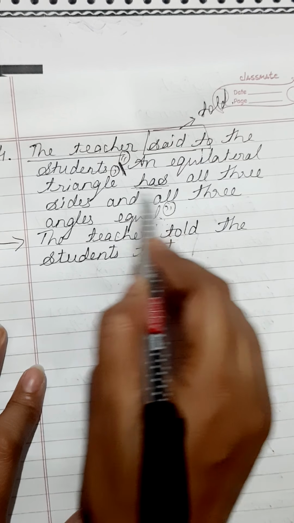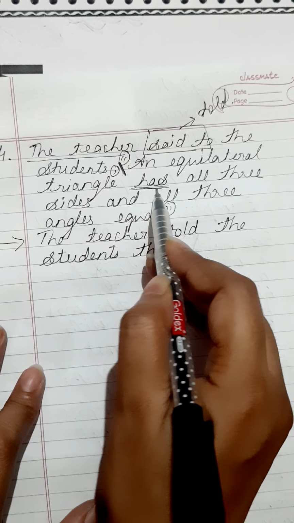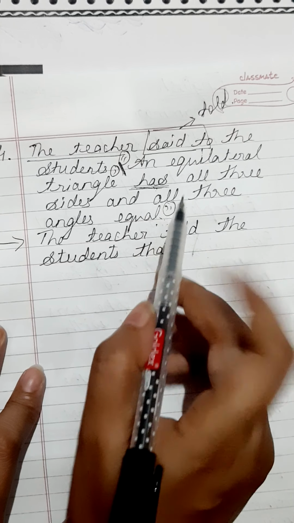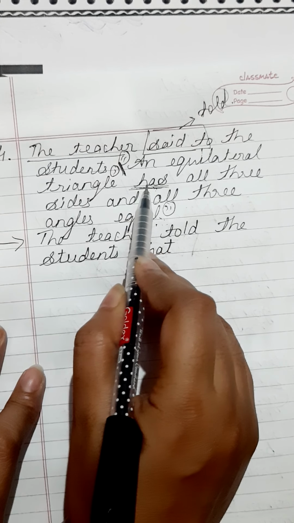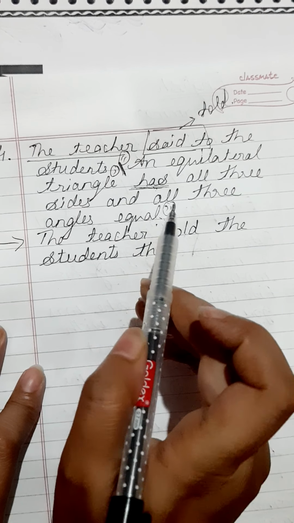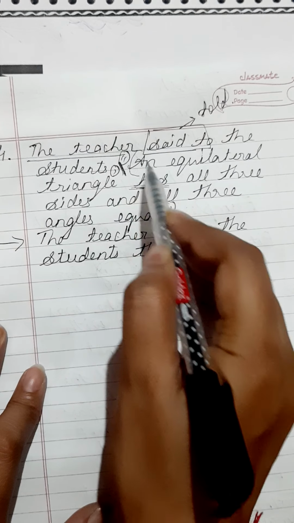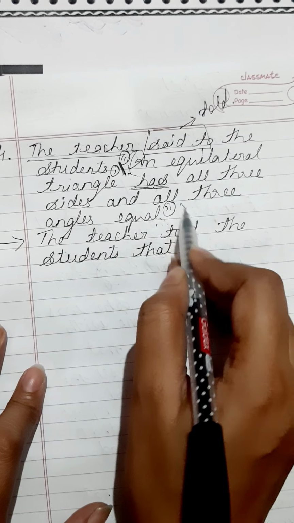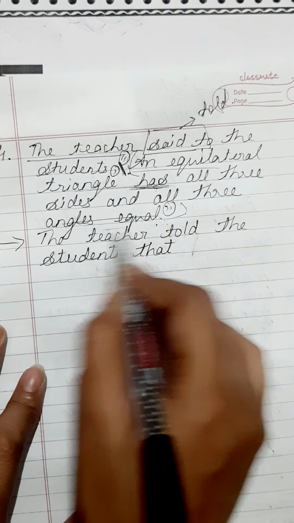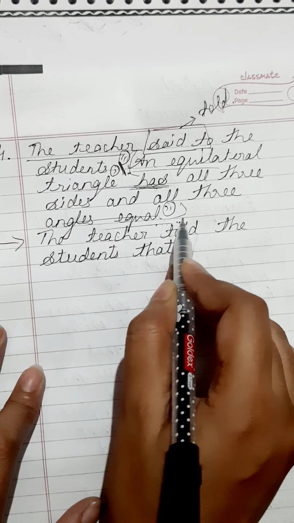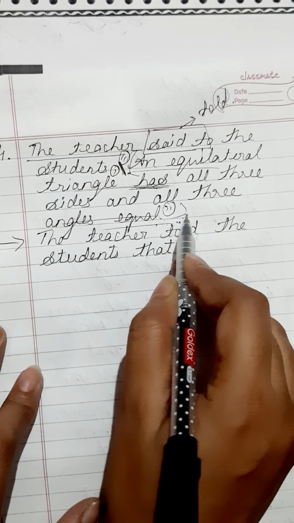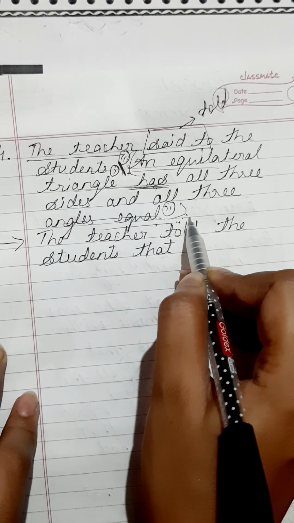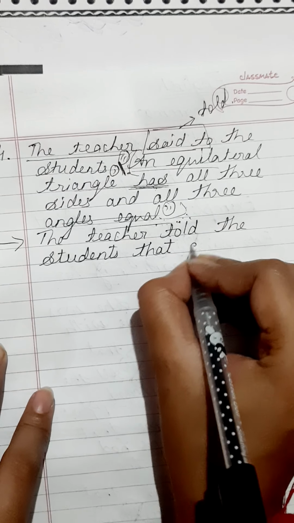This is in present perfect tense. So according to the rule, present perfect tense has to change to past perfect tense. But this sentence, where an equilateral triangle has all the sides and all the angles equal, this is a universal truth. So in case of universal truths, the tense will not change. So the rest of the sentence will be as it is.